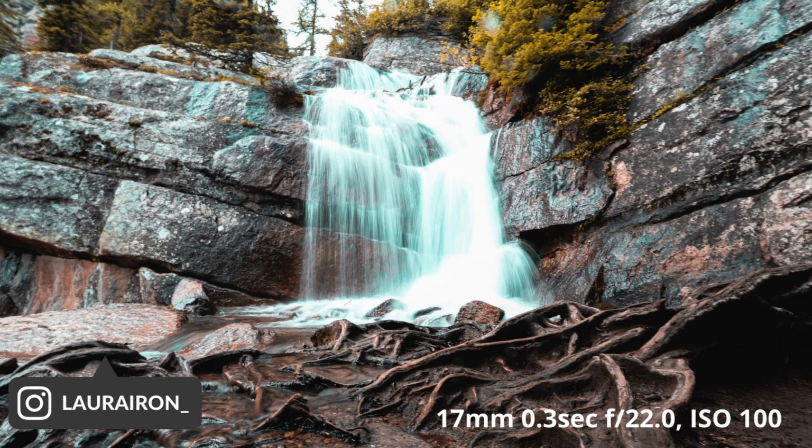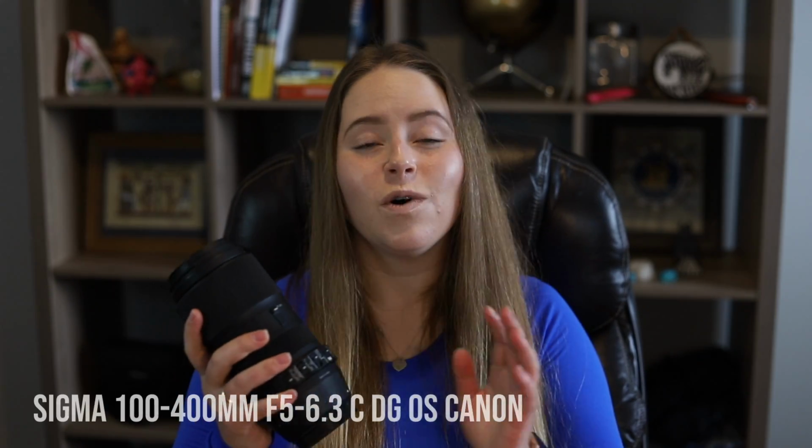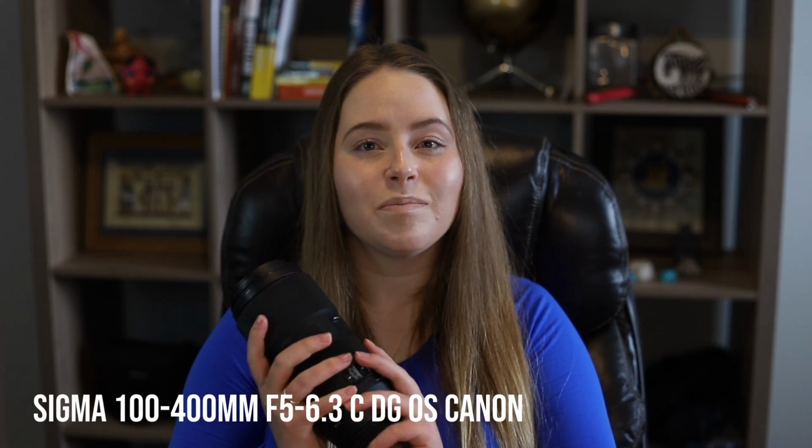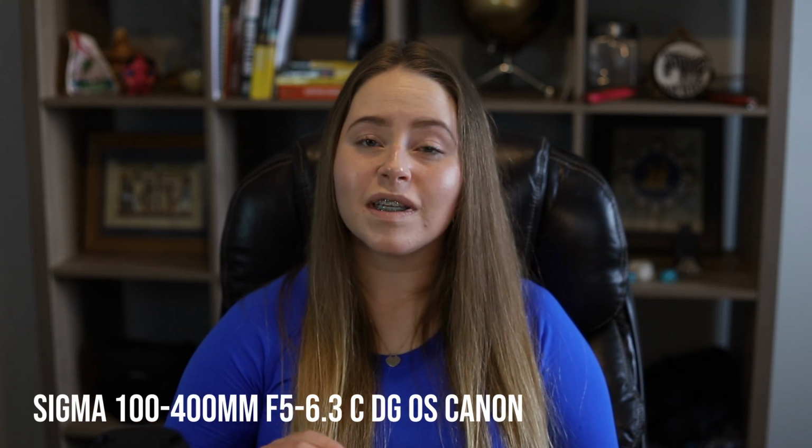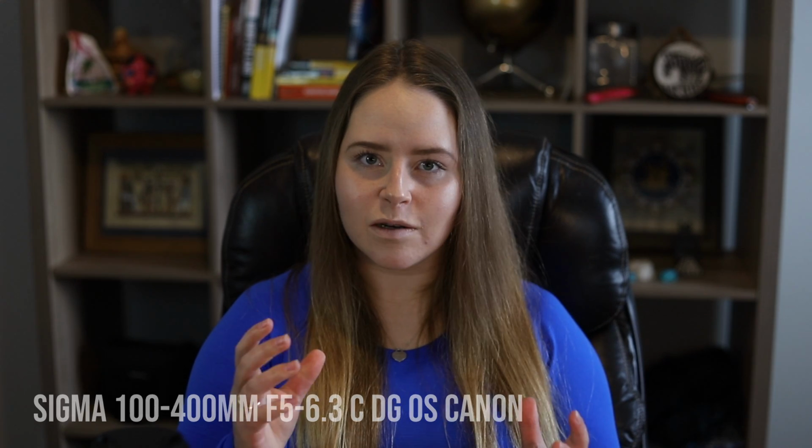So next up, we have the 100 to 400 millimeter lens by Sigma. This has an f-stop of 5.0 and you're able to get really precise images of animals that are like 50 feet away. So I use this a lot for wildlife photography, and I'm going to show you some examples of things I've shot on this lens.